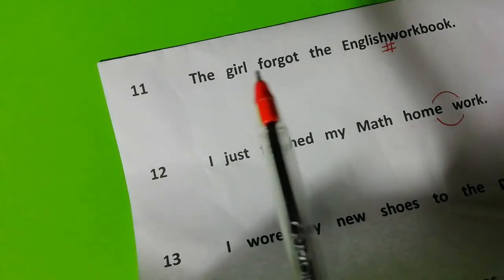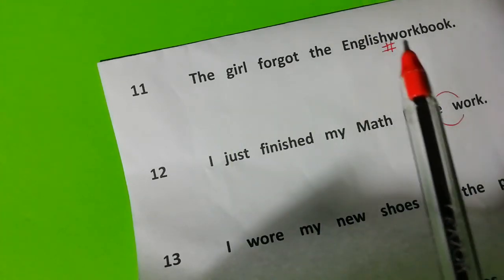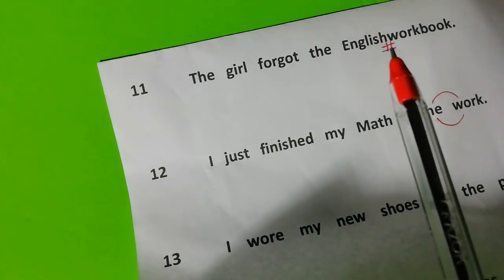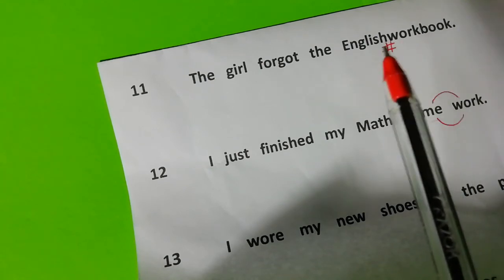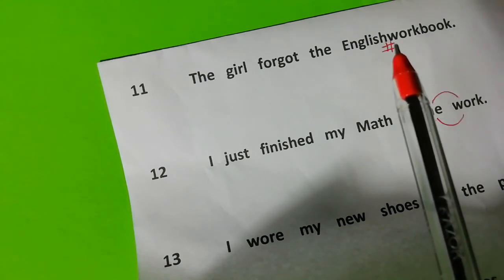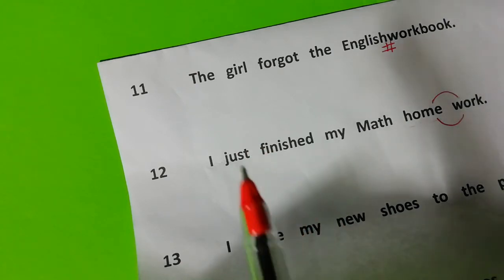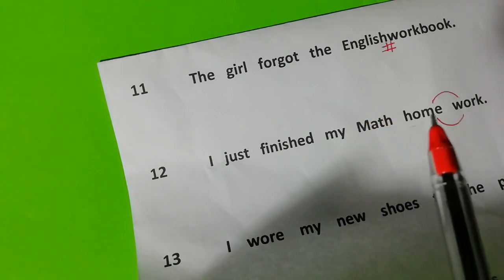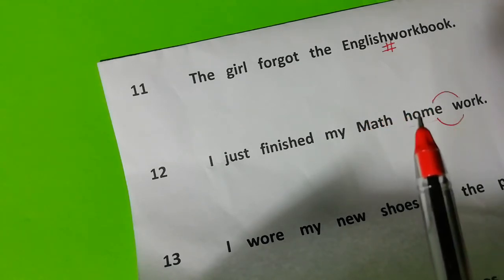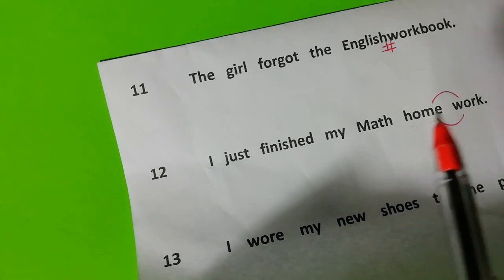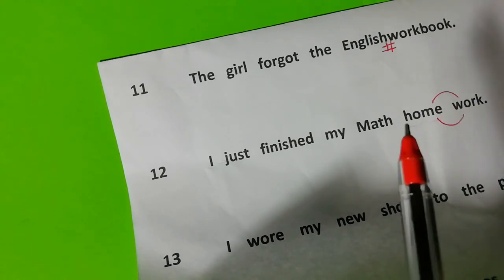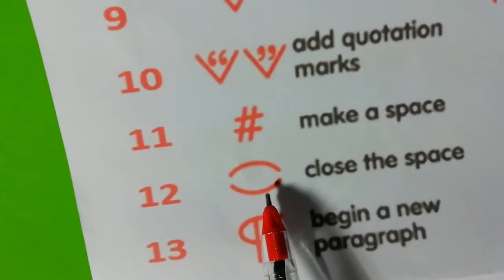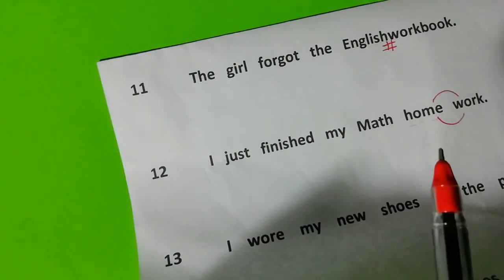Sometimes when we write, we make a mistake of putting 2 words together, and you need to separate them. So English is one word, workbook is another word. So you separate them with that symbol. Number 12, on the contrary, sometimes you write words in a sentence that need to be put together. Like homework is one word. So you use those symbols. See? As it says here in number 12, close the space. See? Homework.